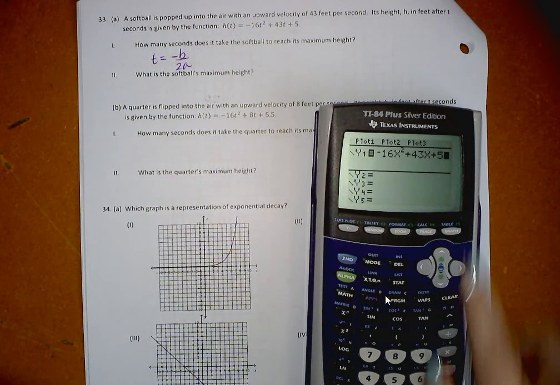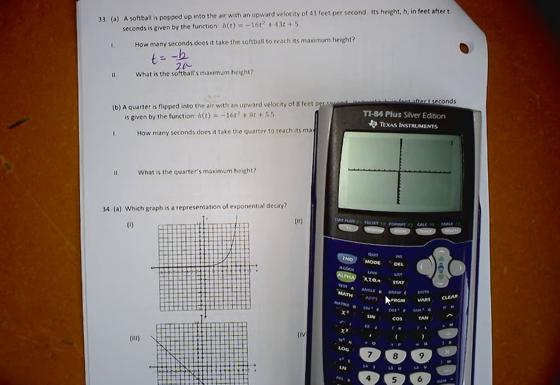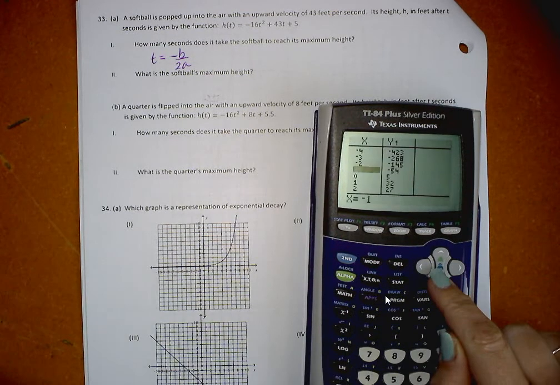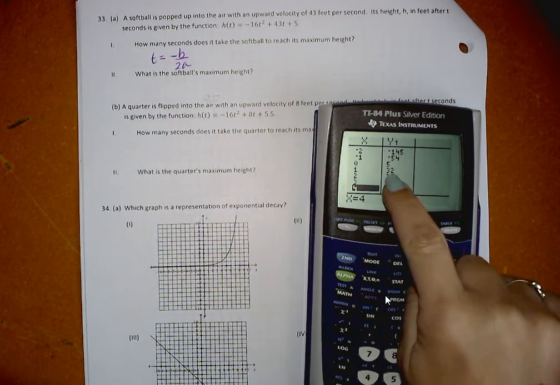check out your graph, and you'll see that you can't see the maximum on your screen, but you actually can use your calculator to calculate it still if you want to. Or you could take a look at your table, second graph, and look for your highest point. And the highest point I see here is 32.